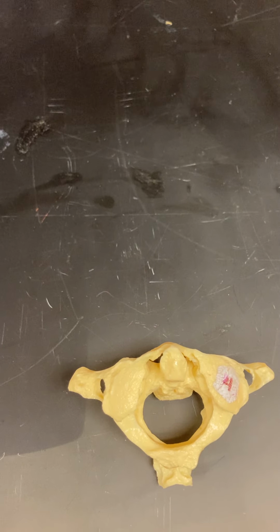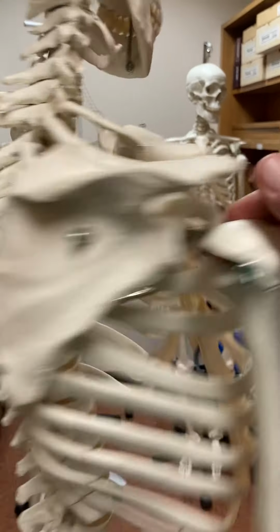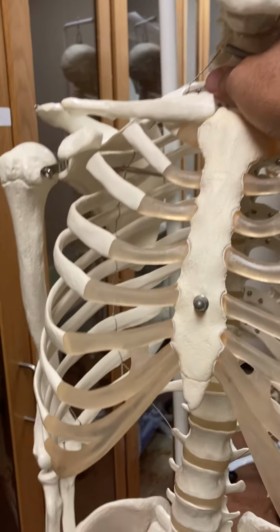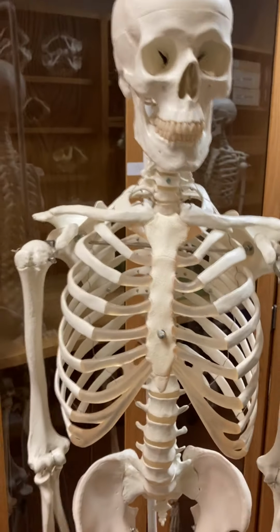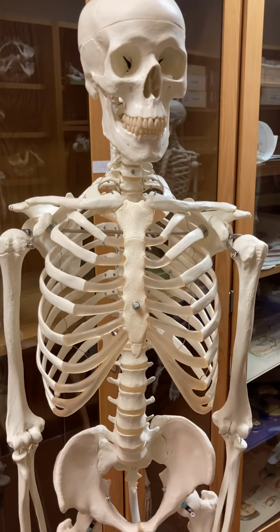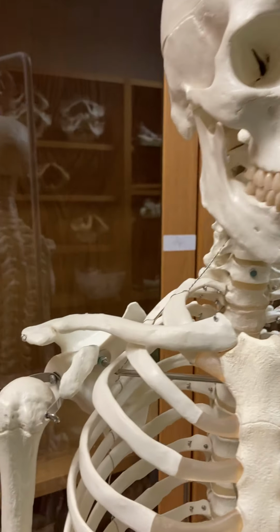Okay, let's go to the sternum. Get my sheet here. Now on the sternum, back this way. Thank you. Let's move you a little bit more, okay?